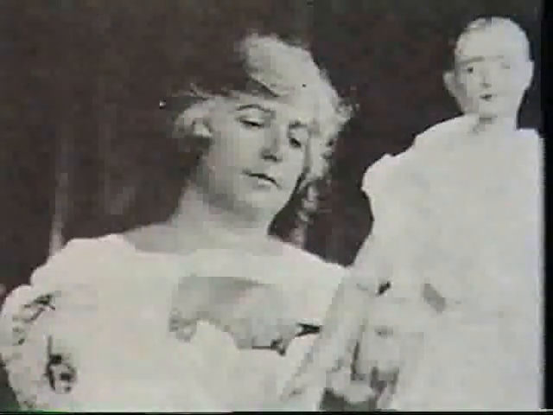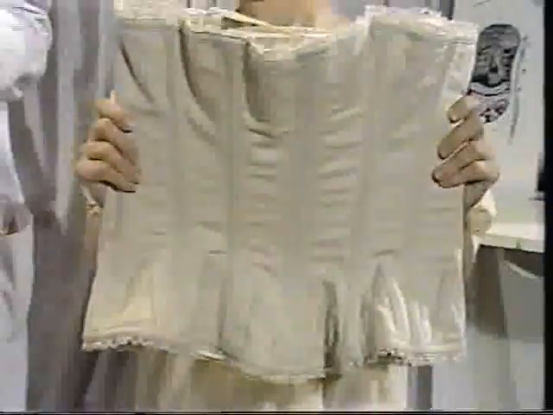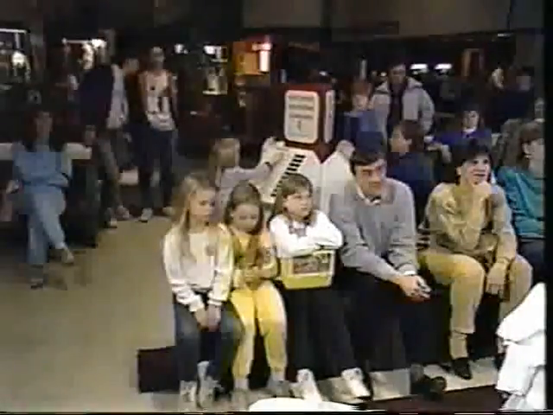But our story starts way back with the Victorian corset. This is a Victorian corset right here. This one has aluminum rods in it. Back then, however, they would have used wood or whalebone, which are actually much more rigid and form your bones inside so that you'll get that shape.